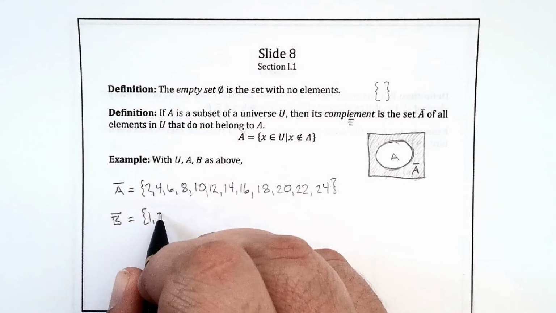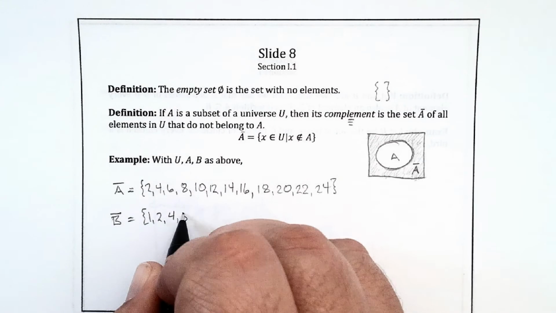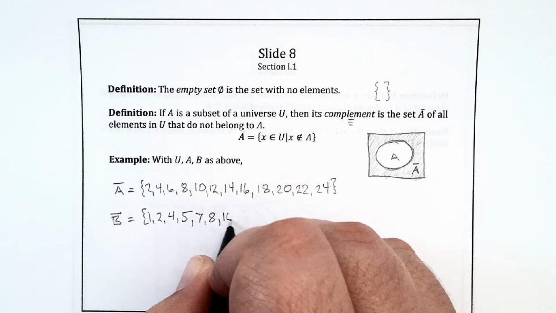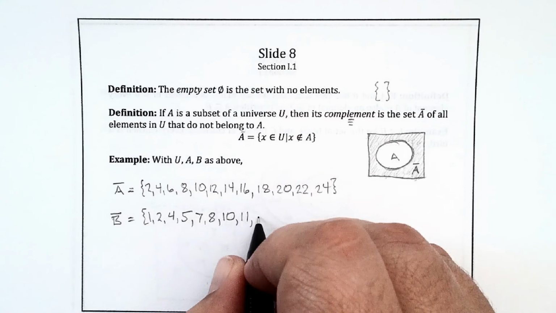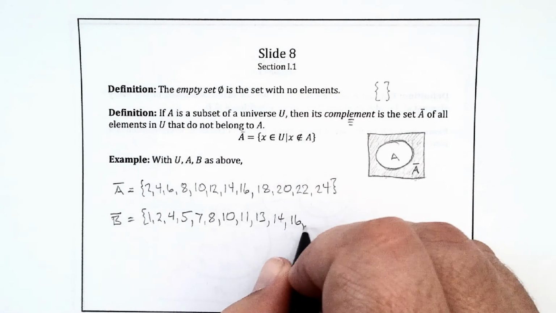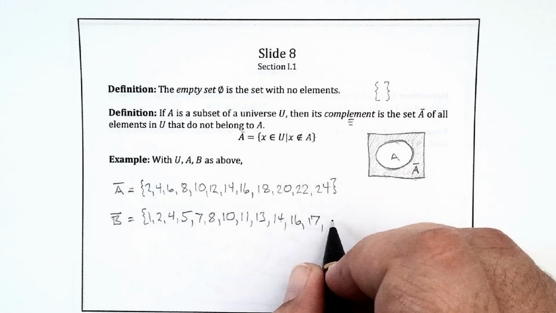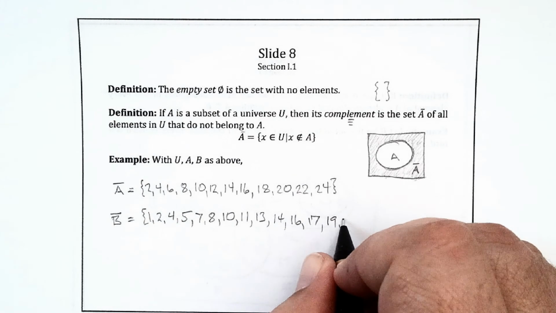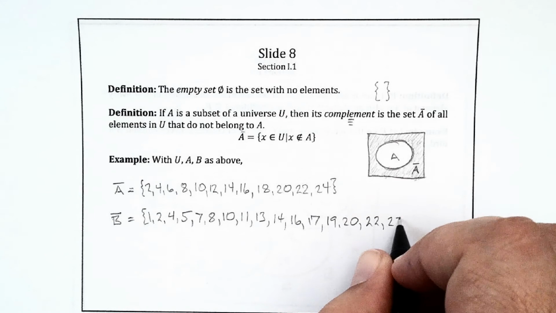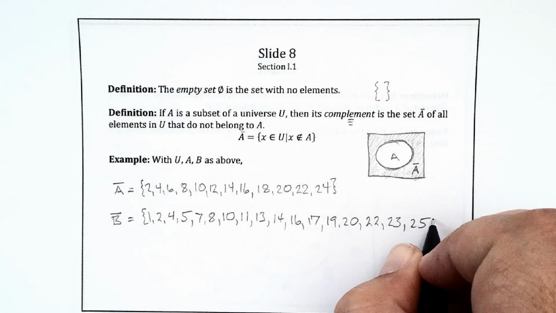So 1, 2, 4, 5, 7, 8, 10, 11, 13, 14, 16, 17, 19, 20, 22, 23, and 25.